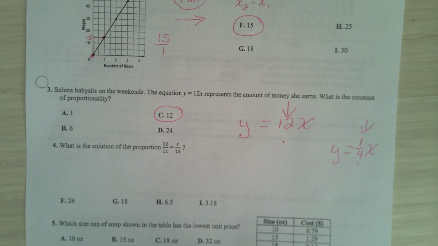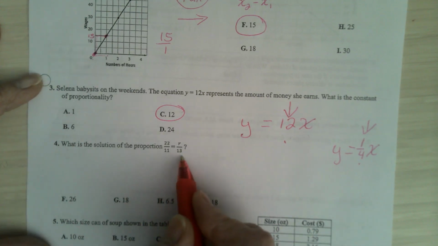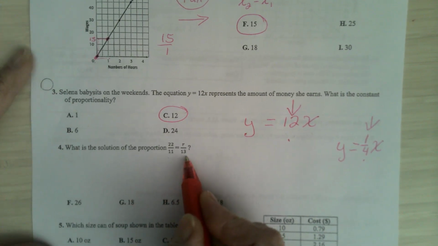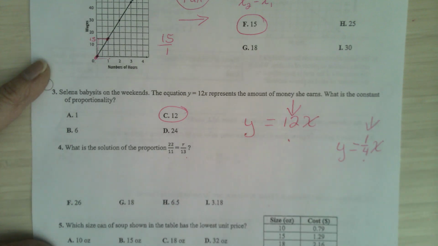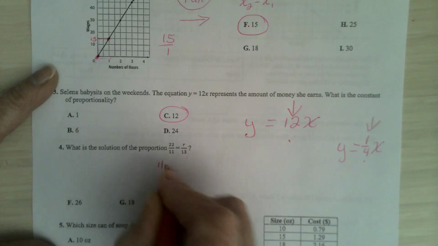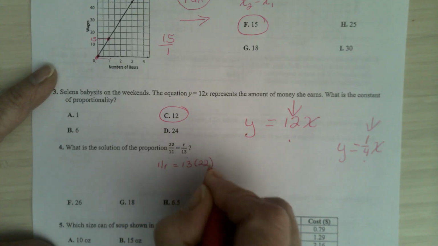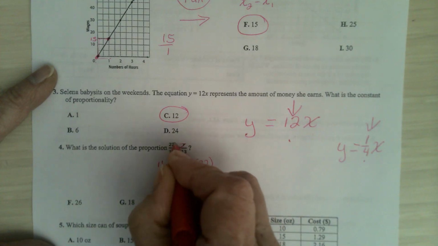What is the solution of the proportion? Well, to do a proportion, 11 can't turn into a 13. They don't have a common factor. So you do the cross products and divide. So you will have 11 times r equals 13 times 22. Cross products.